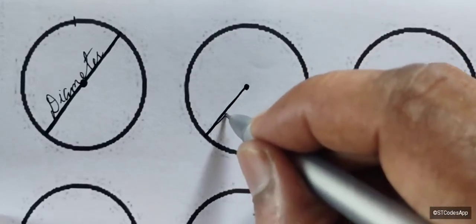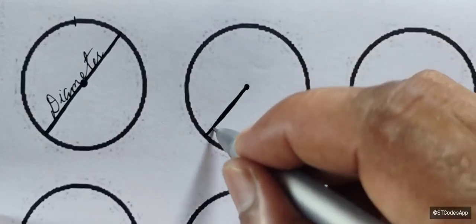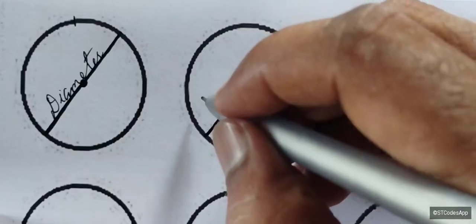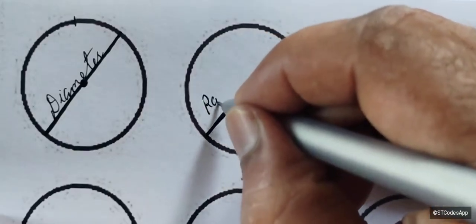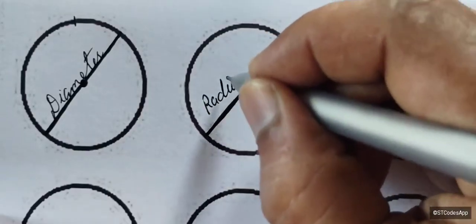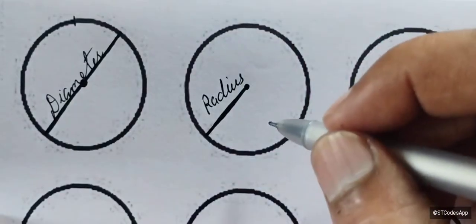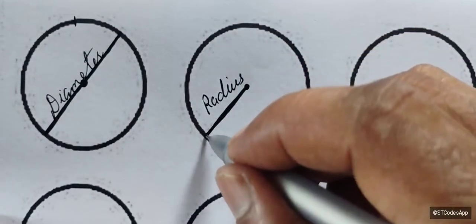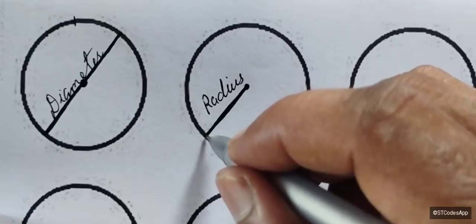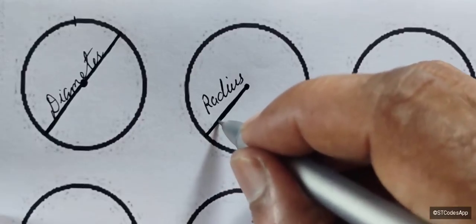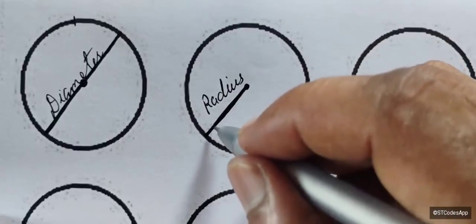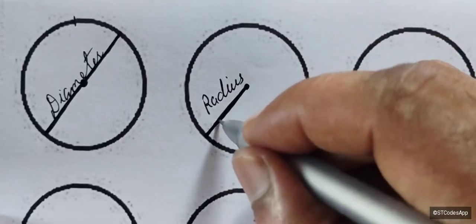It is touching the center, but only half. When it is half, this is called our radius. When a line starts from any point of the circumference and touches the center, this line is called radius.